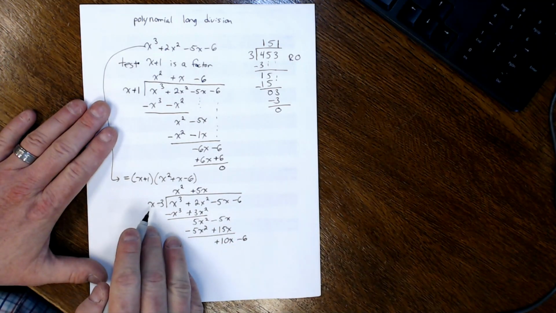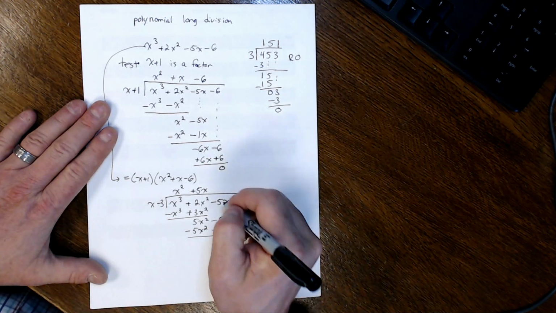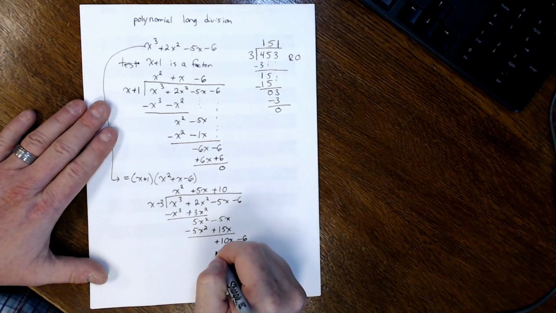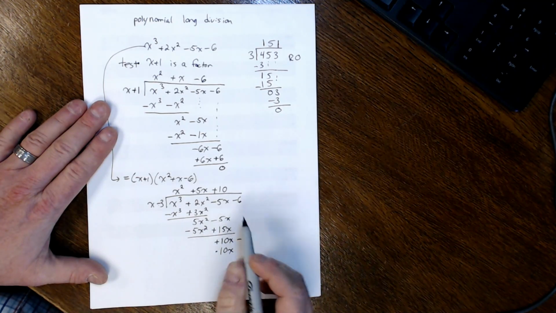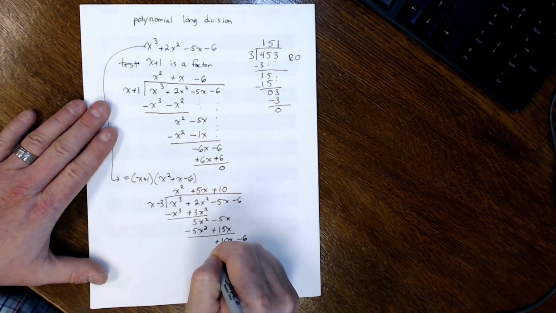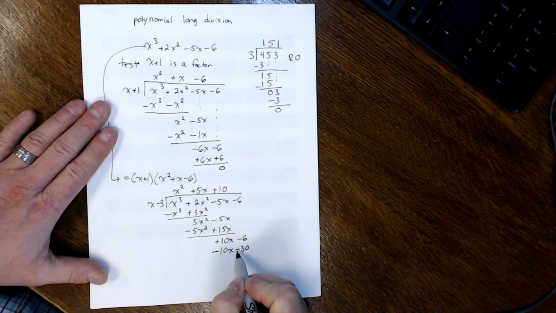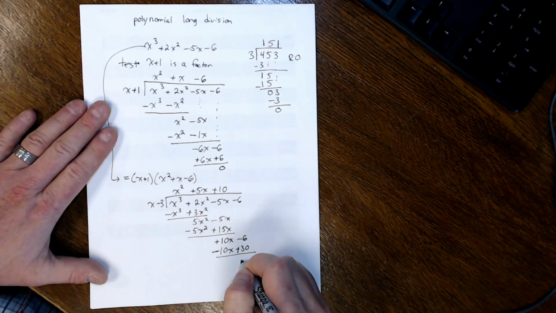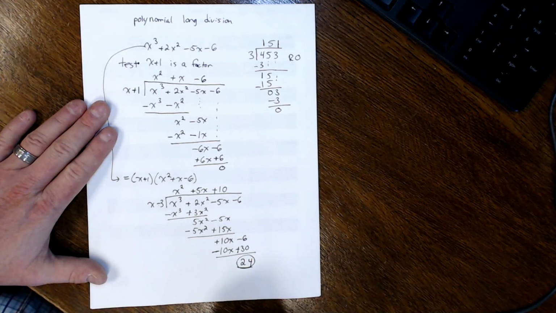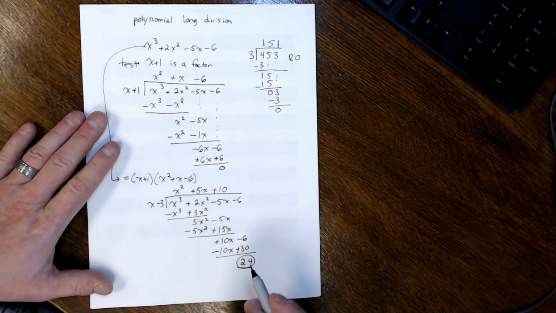How many times does x go into 10x? 10 times. 10 times x, 10x. 10 times minus 3, minus 30. Switch the signs here and here. And this is going to give me 24. Here, I have a remainder, so it's not evenly divisible.